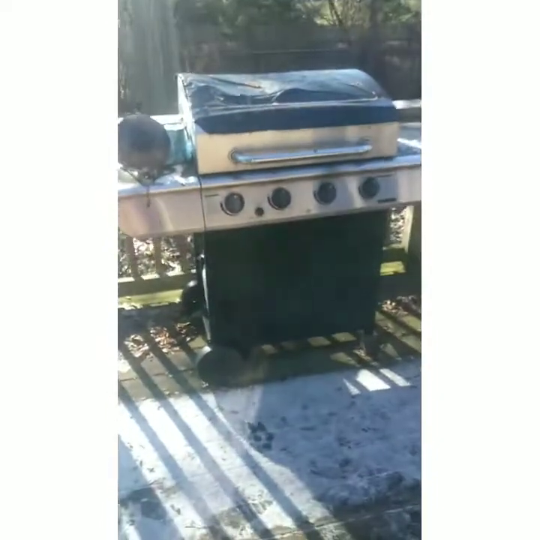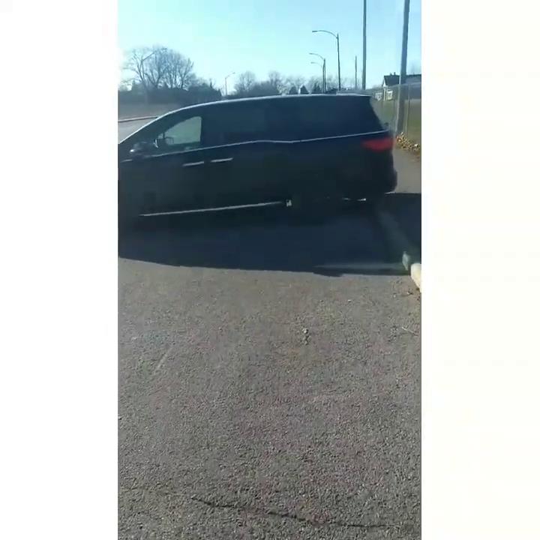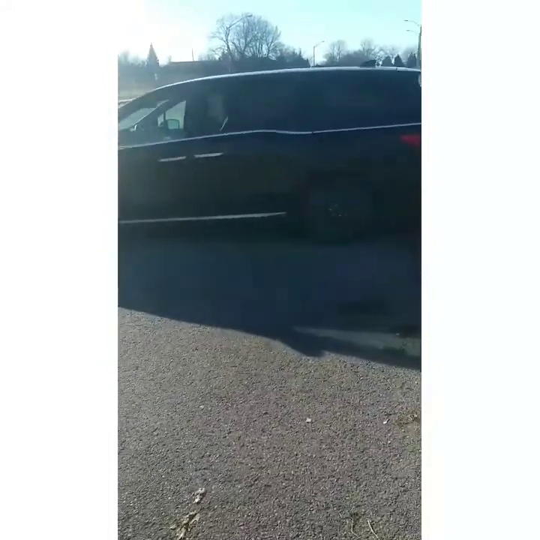Alright, so inside we have ovens. Outside we have barbecues. Outside we have cars, obviously, but I don't have a remote control car.